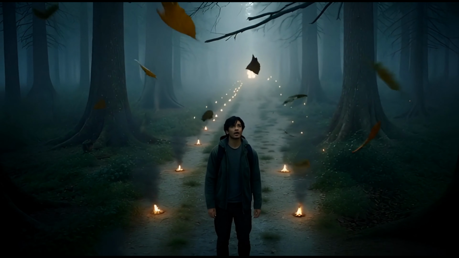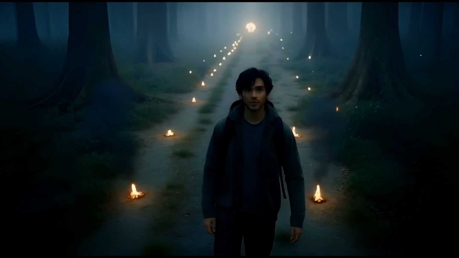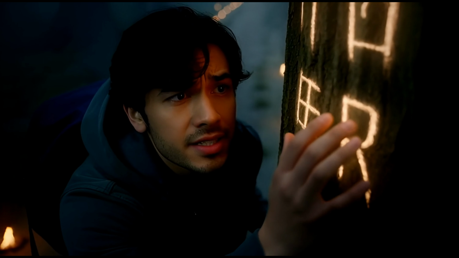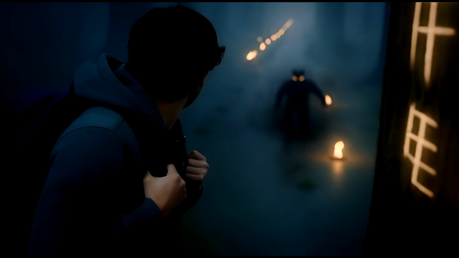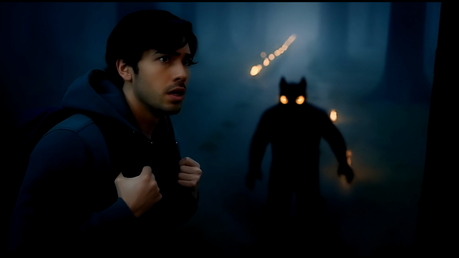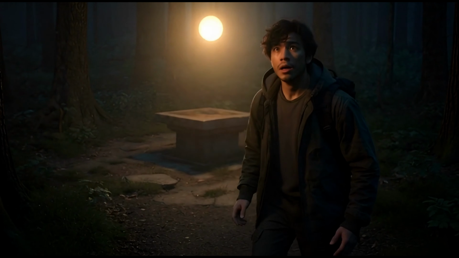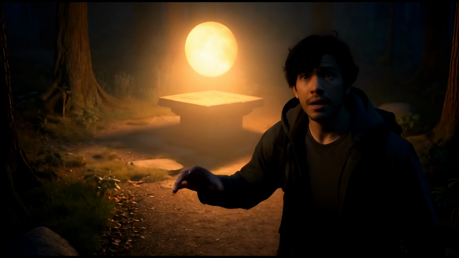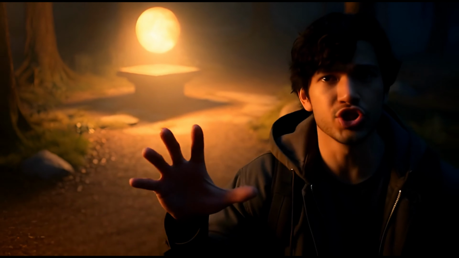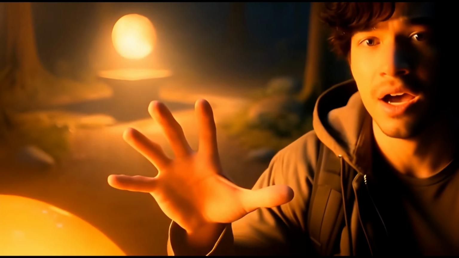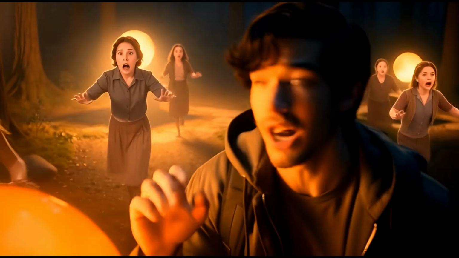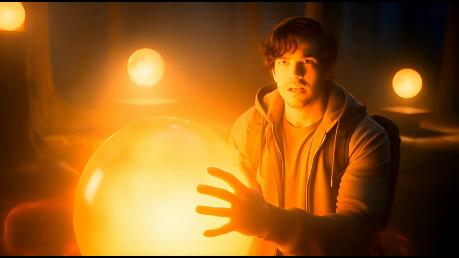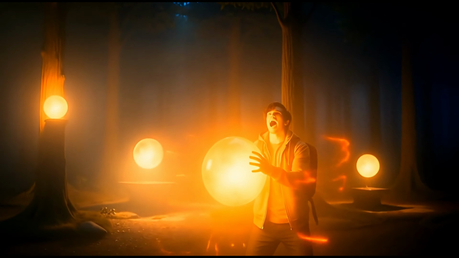This place feels alive. Not that good. These symbols, are they warnings? Okay, that's definitely not good. So this is what they were protecting. Please, just show me the truth. God. They're stuck. The whole village is stuck. I can free them. I have to.